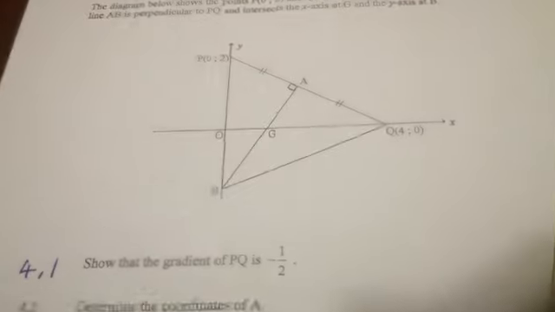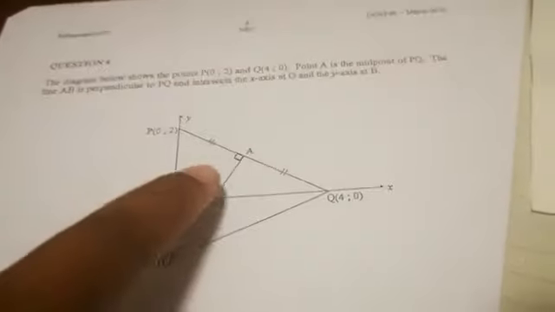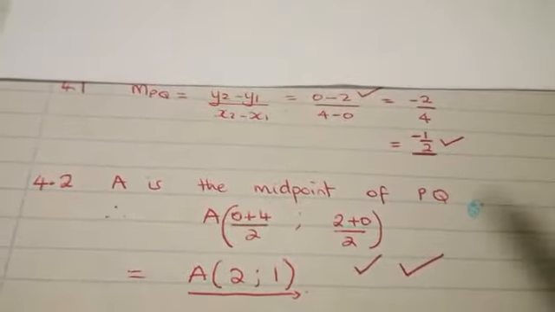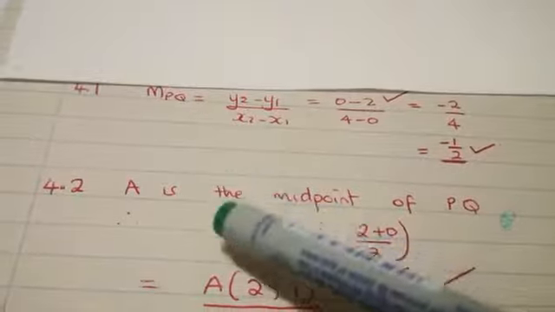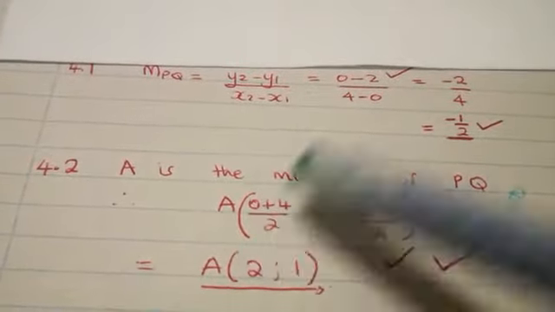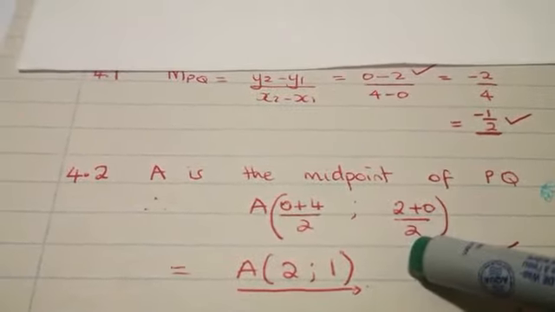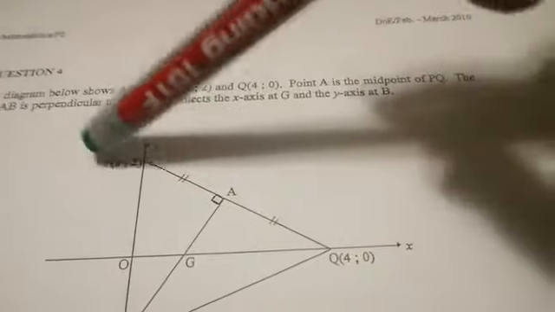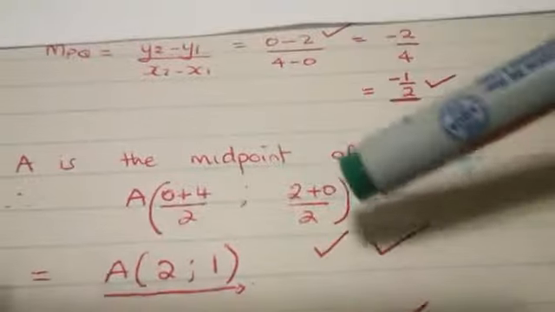The second question says determine the coordinates of A. A is the midpoint, so we know how to calculate the midpoint. You add the x values and divide by 2, you add the y values and divide by 2. So it's going to be 0 plus 4 divided by 2, and then 2 plus 0 divided by 2, which is what I have done here.